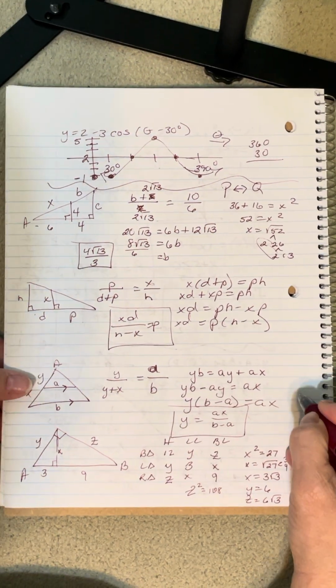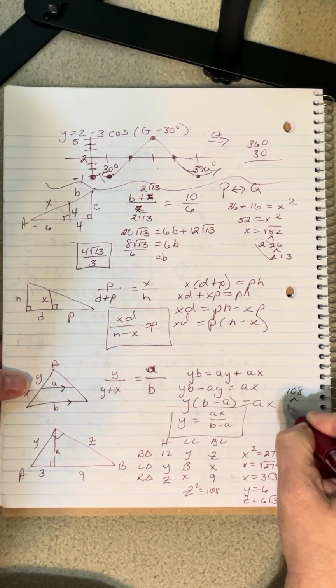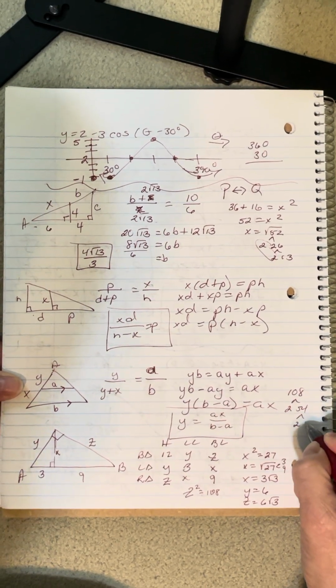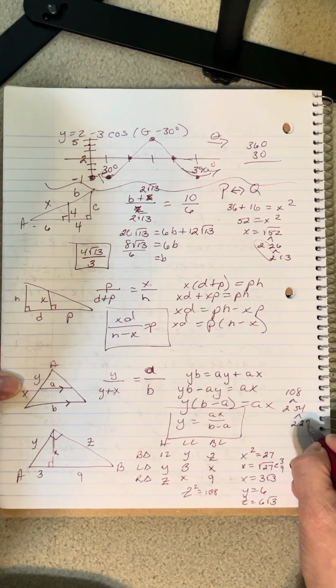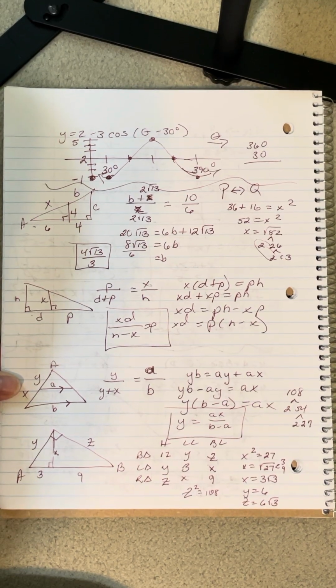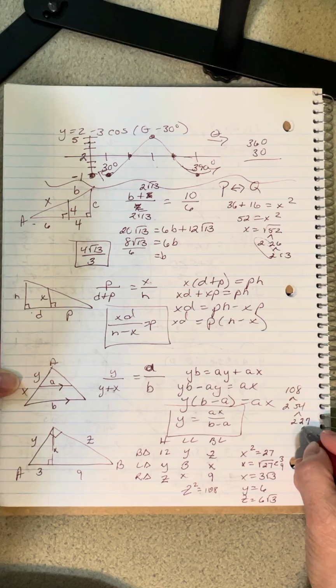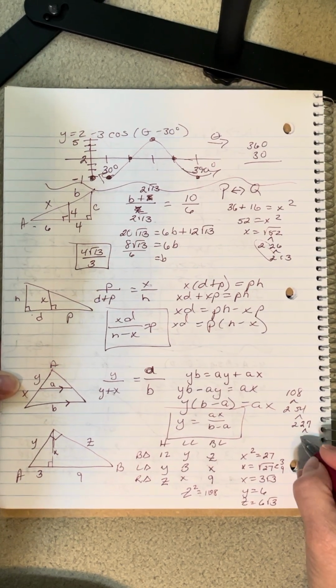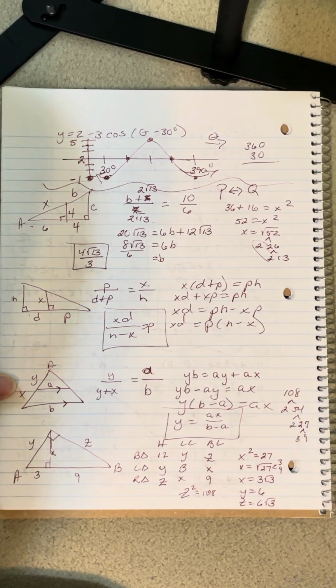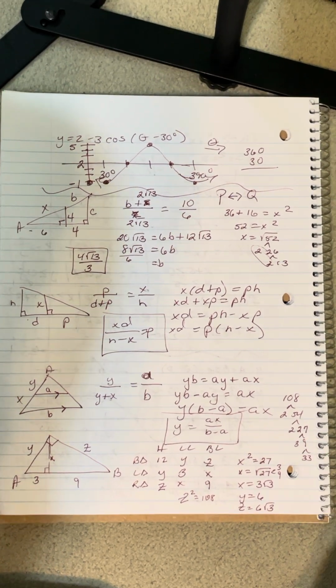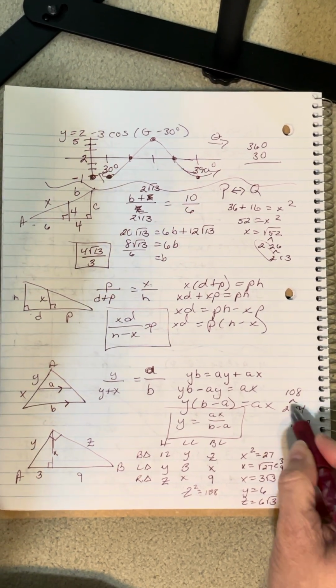So if you want to see that work, that's 108. So I might do something like 2 and 54, 2 and 27, just a second, 3 and 9, 3 and 3. Okay, so I have a set of 3's and a set of 2's.